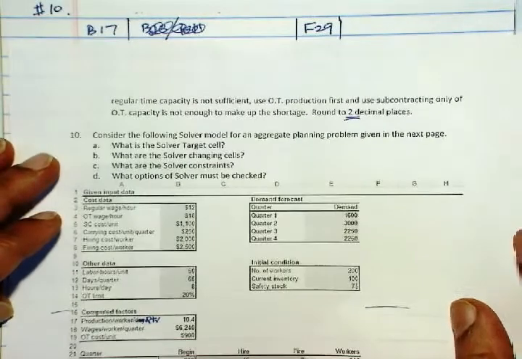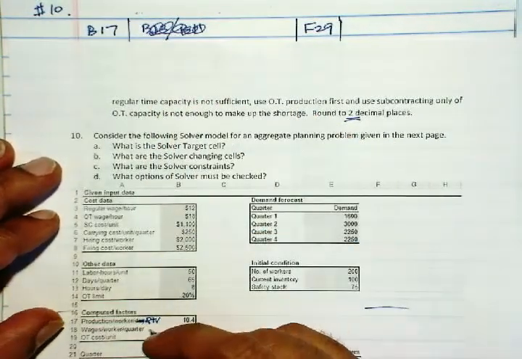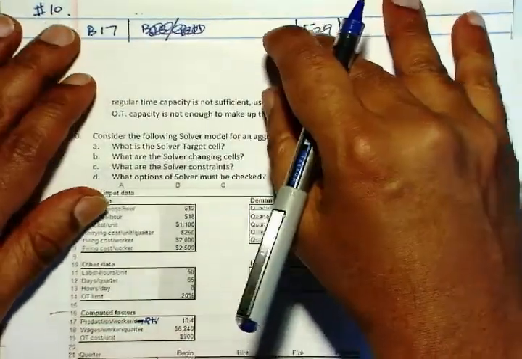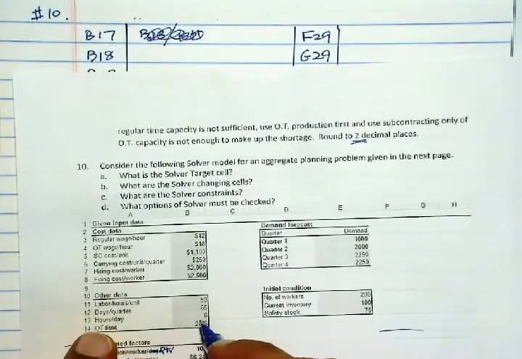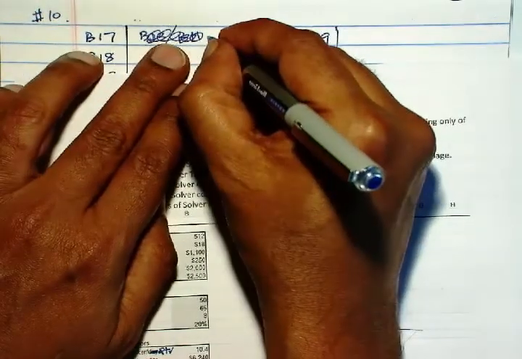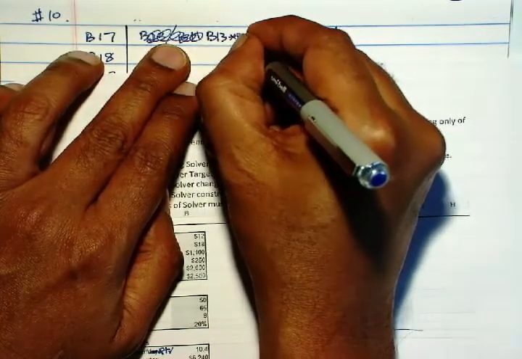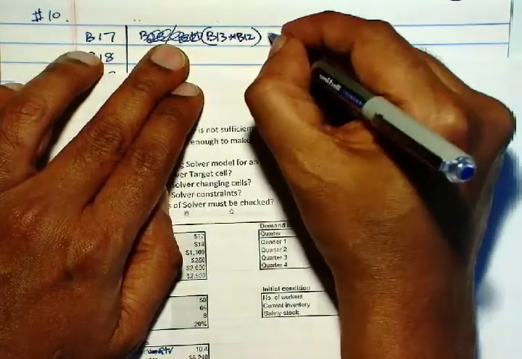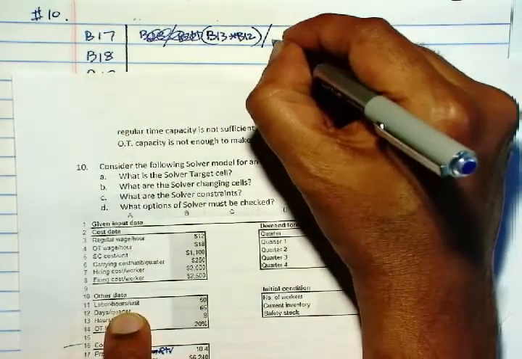So first is B17. So B17 is production per worker per quarter. So for 1 quarter we have hours per day and days per quarter. So we need to multiply B13 and B12. So B13 times B12, and then you divide by the standard hours, which is B11.